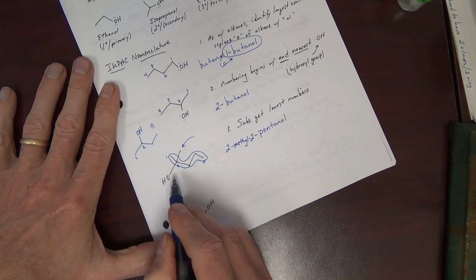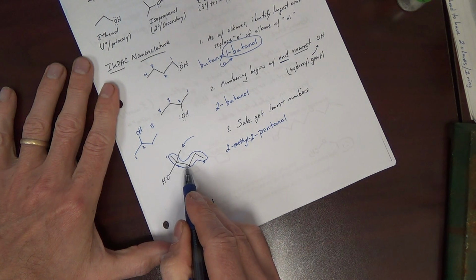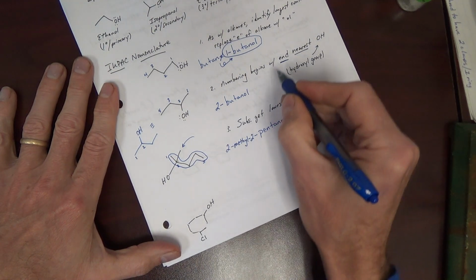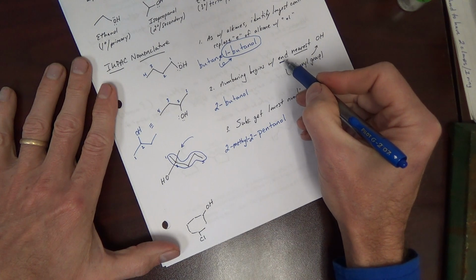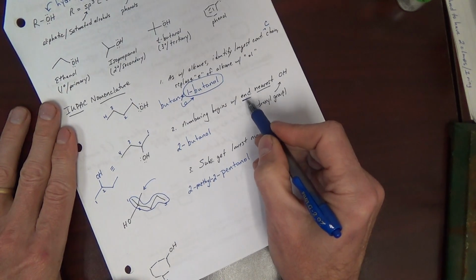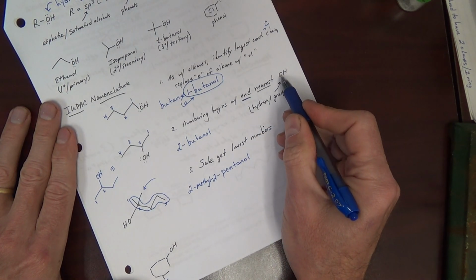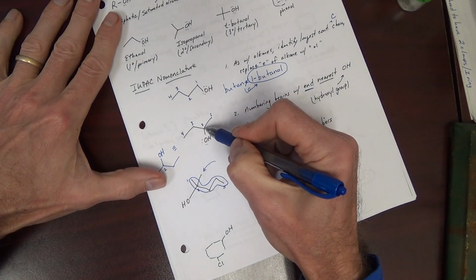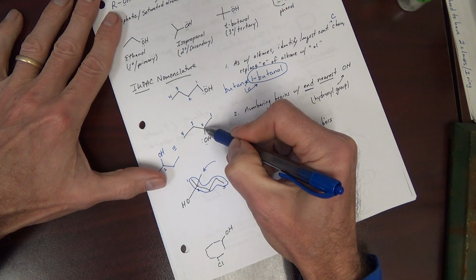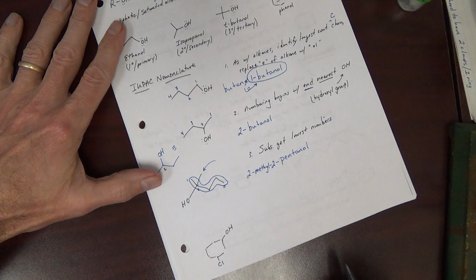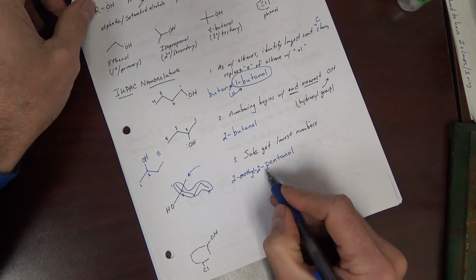And so the subs get lowest numbers. But this is a lower priority. The first priority is essentially for your OH to get the lowest number, because you need to begin with the end nearest the OH. Now the carbon that the OH is on is not 1, it's the end nearest that. Okay, so this is a good name.